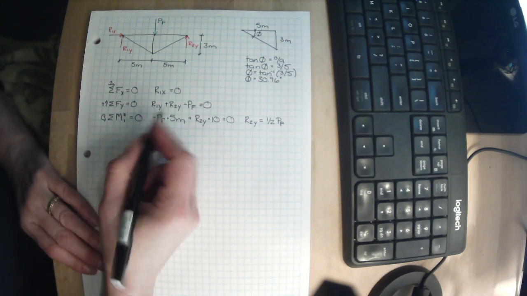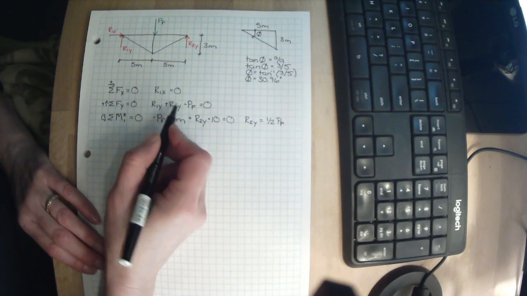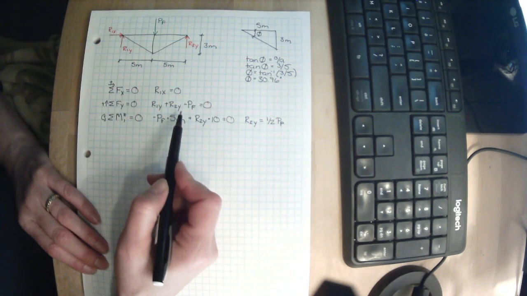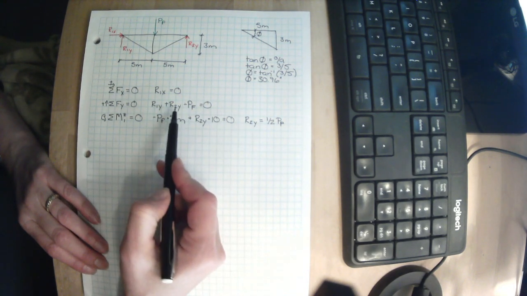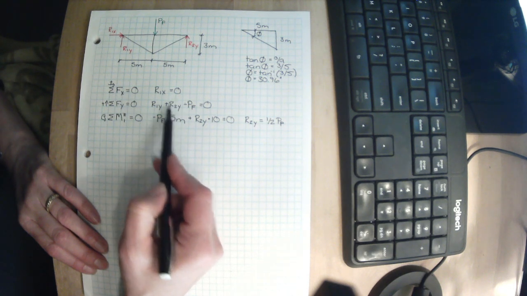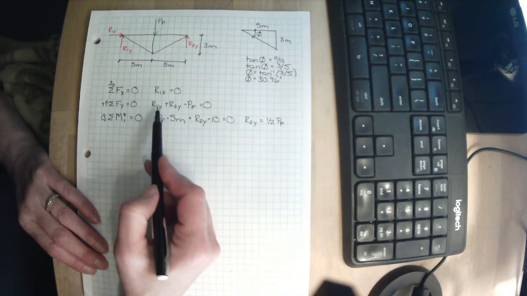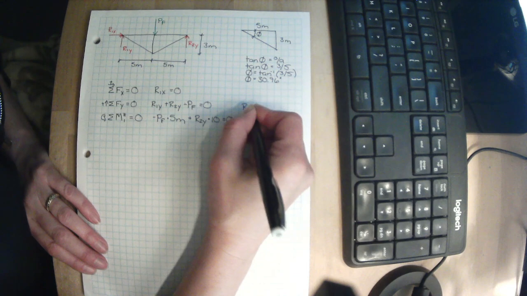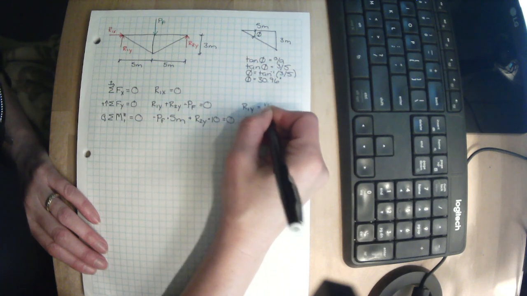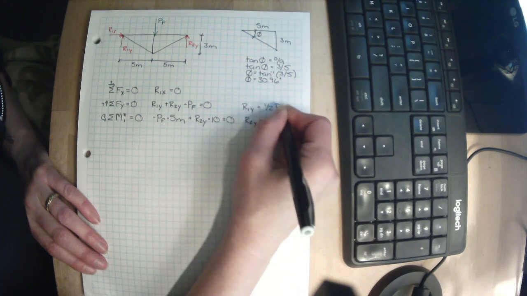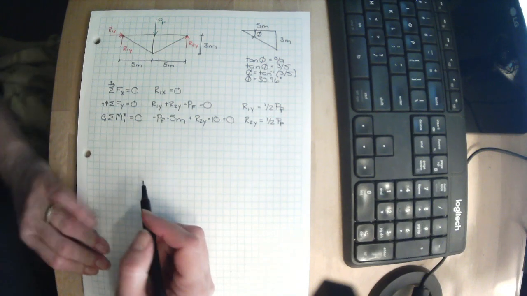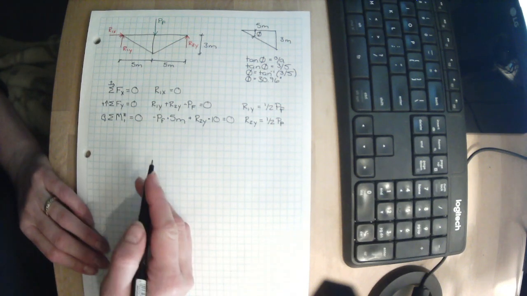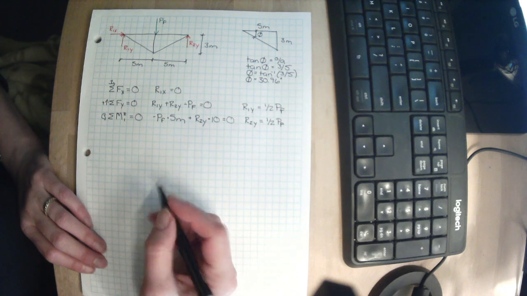Okay. We can come back up here now, and if we plug 1/2 P in for R2Y, so now we know that this is 1/2 P. R1Y, we can rearrange, and it also equals 1/2 P. Okay, so we have some information now.